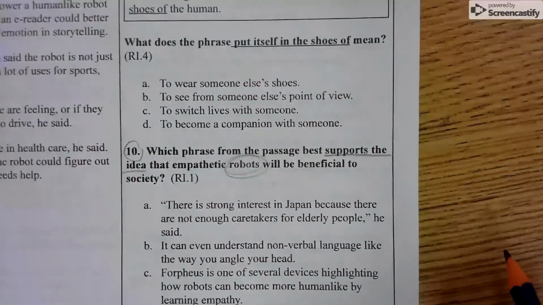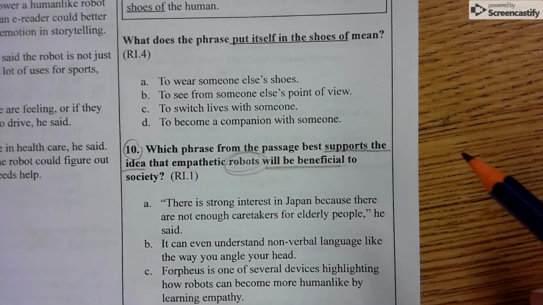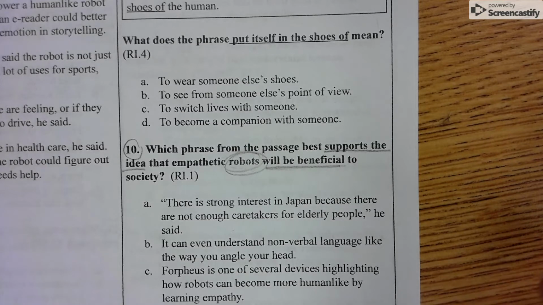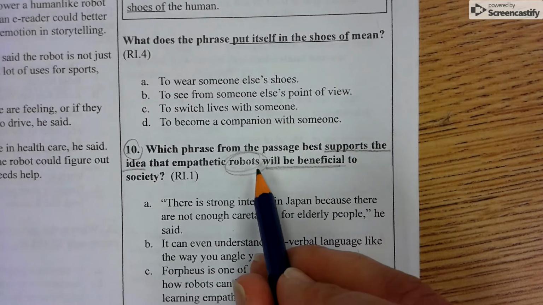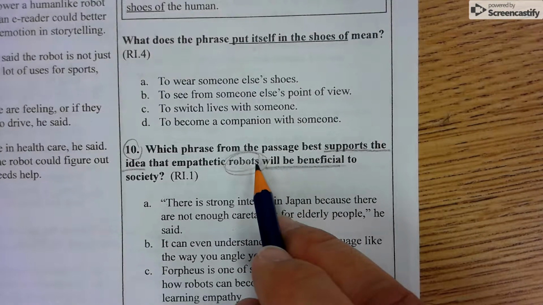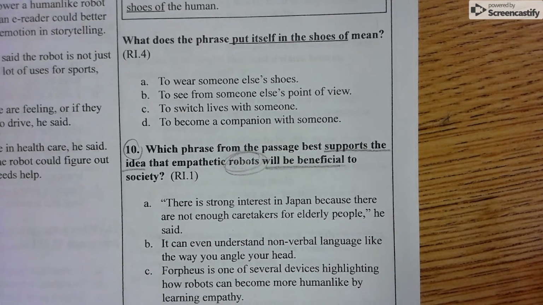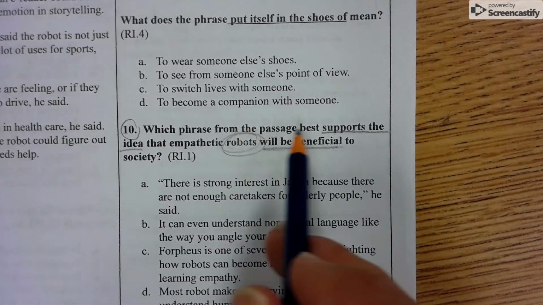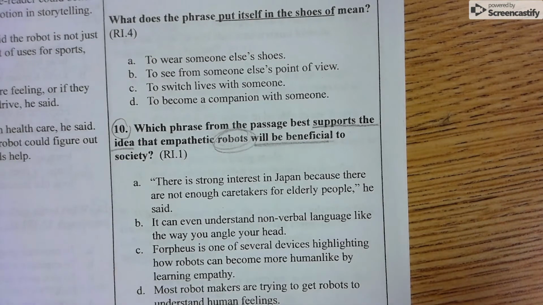I'm trying to support the idea that robots will be beneficial. Okay? So, by knowing that beneficial means that they are good for me or they're helpful, I'm looking for an answer that says robots will be beneficial, robots will be helpful, robots will be good for society. So the idea is robots will be beneficial. So I don't have to focus on all of the question words. I'm focusing on just what's important.